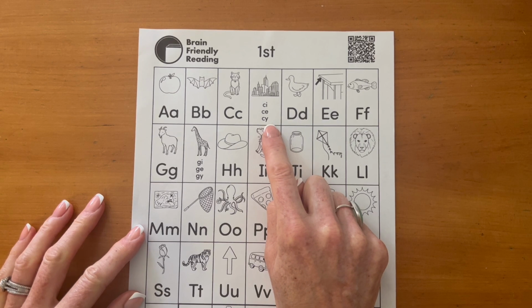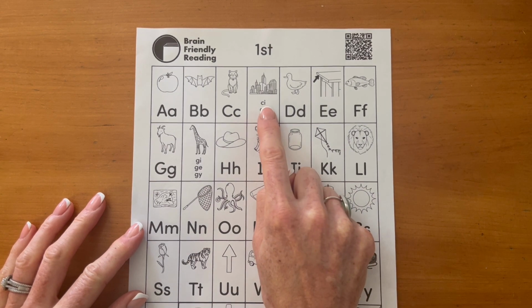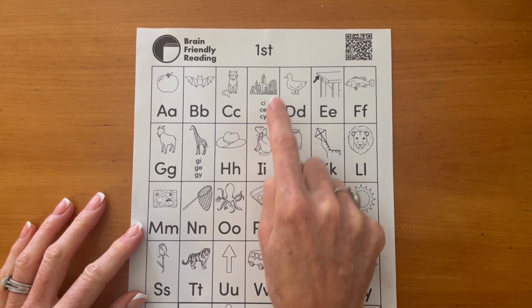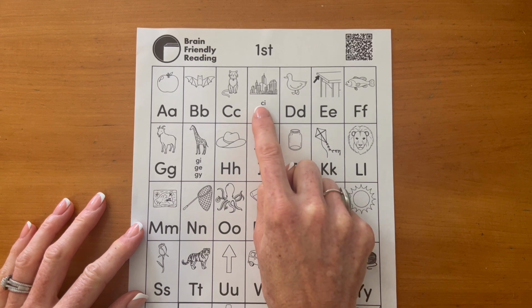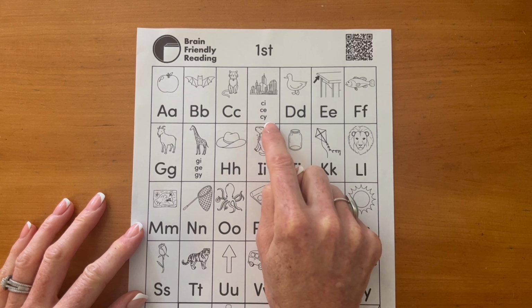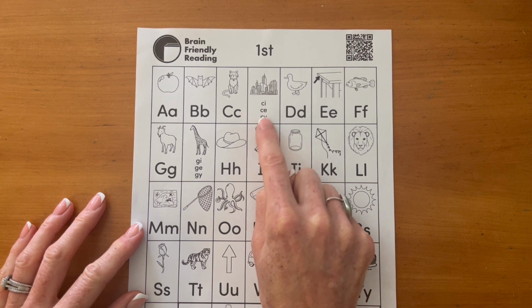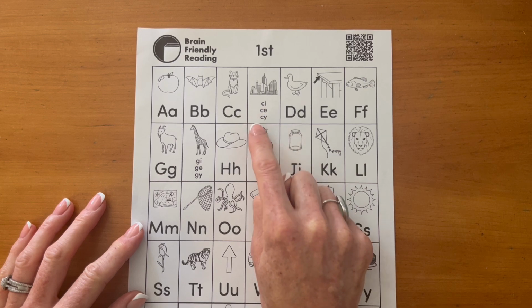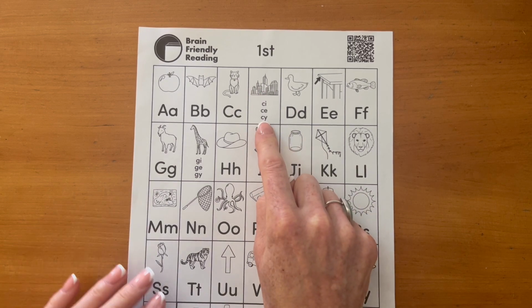Let's tap it on our chart 3 times. C-I, C-E, C-Y, city, S.